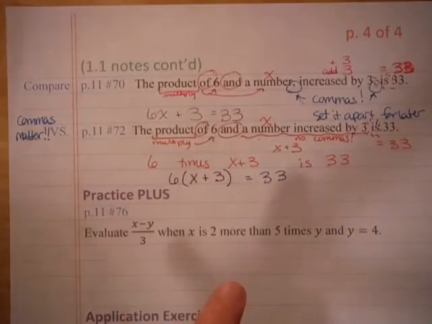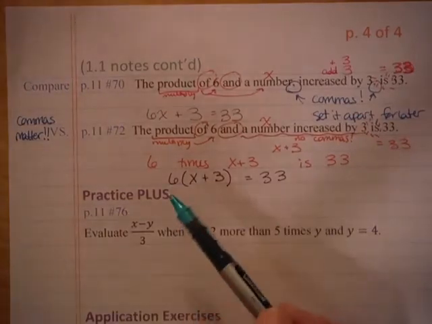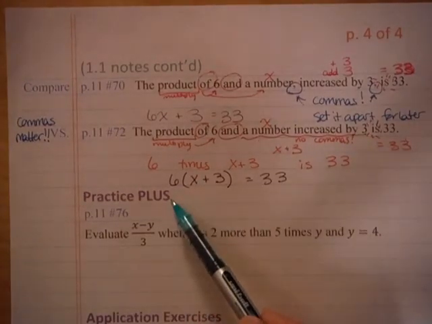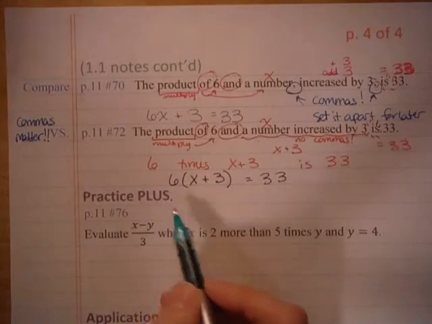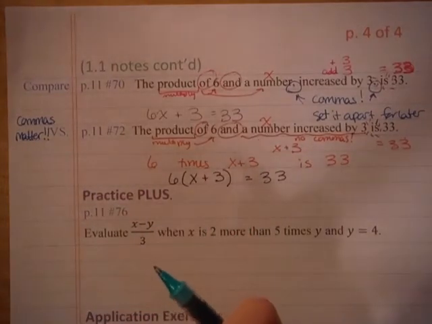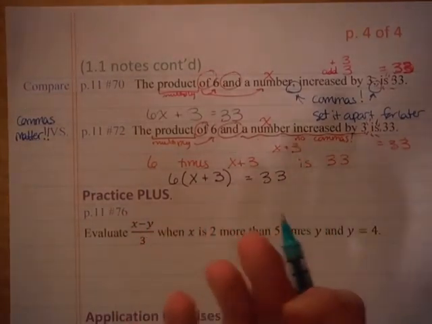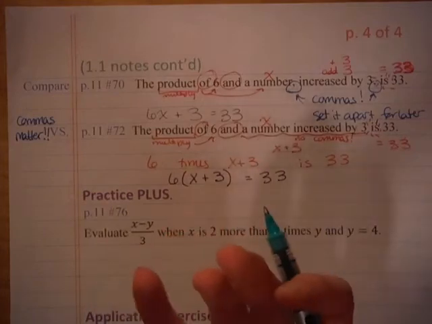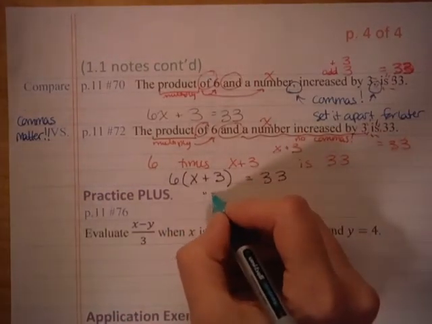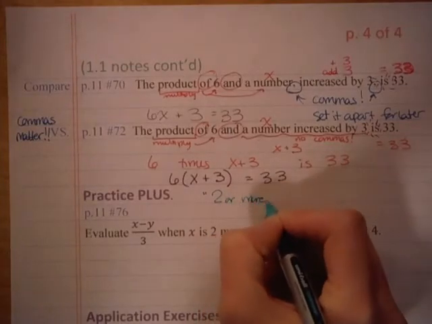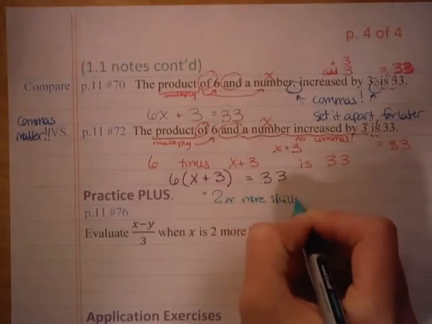Oftentimes in the notes, I'll throw in some examples of what the book calls Practice Plus, and I'll also throw in examples of application exercises. We'll do an application at the bottom of this page in the next video. But let's look at the Practice Plus. It's a fun way of saying they use some alliteration here. Both words start with a P, Practice Plus, kind of rolls off the tongue here. But what they're really saying is you've got 2 or more skills that you're going to apply in one problem.